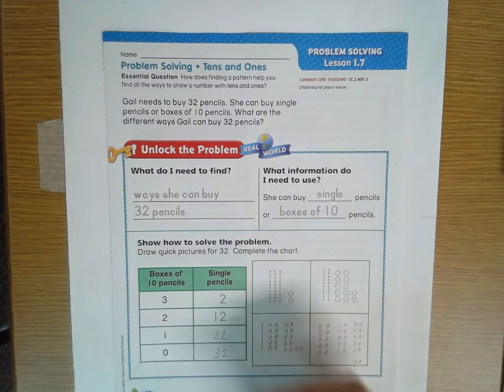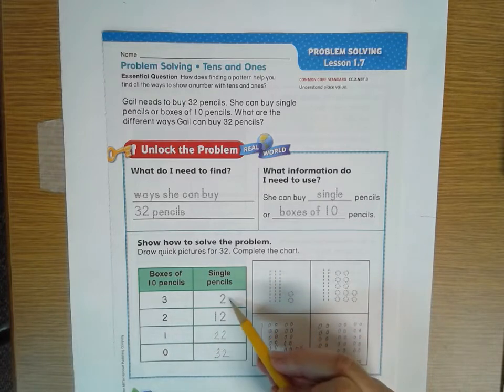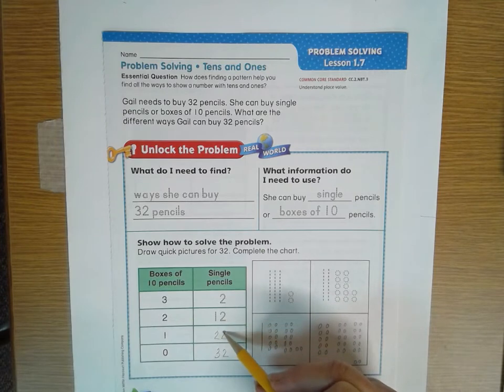Do you see what happened on our chart? We kept having 1 less of the groups of 10. We started with 3, we went to 2, then to 1, then to 0. But because we were trading and we were pushing them over to the ones place, our ones number got bigger. 2, 12, 22, and 32.